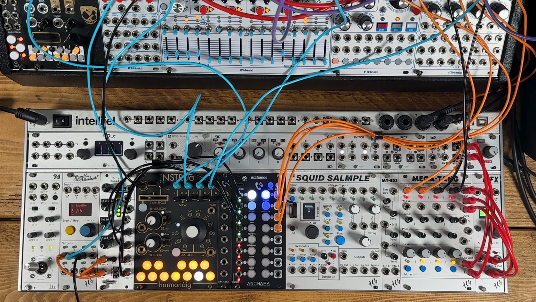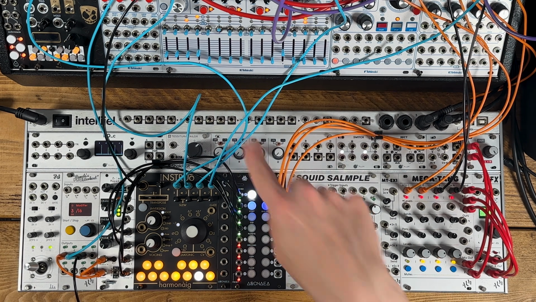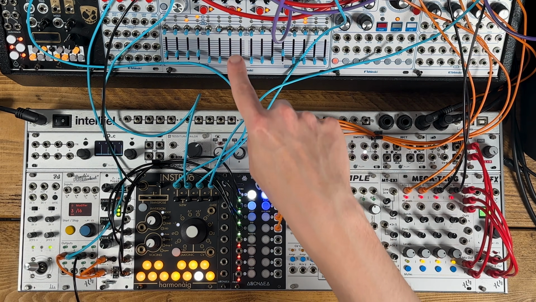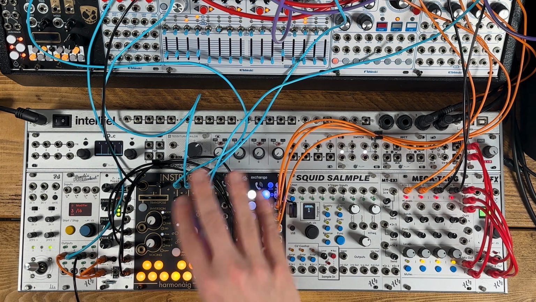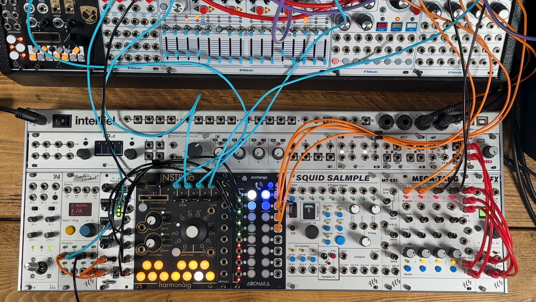The patch is basically a 4-chord sequence which is being generated by Harmonic. I've got a sequence from the Turbinski sequencer, which is just off screen here, going into the Harmonic, and then the 4 voices out of there are going to 4 oscillators in the rack that's just off screen. I'm going to let you hear them one at a time. The trigger patterns are going to come from Zularic Repetitor.